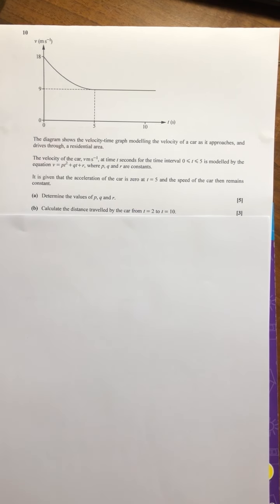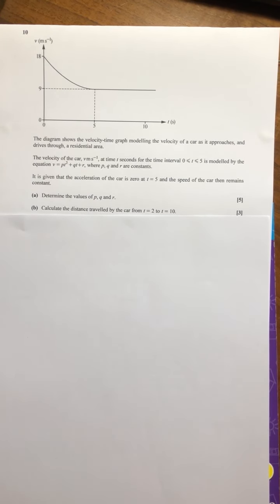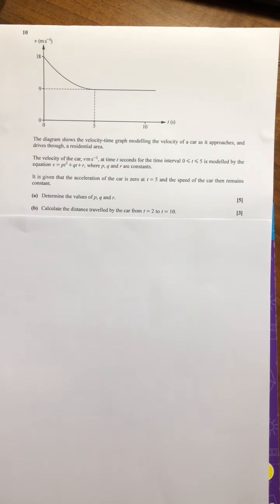So those two mechanics questions are really quite lengthy: 8 marks, and then particularly that monstrous 16 marks. If you were doing it in normal circumstances, it's not that tricky, but as you're rushing towards the end of the paper, it is easy to lose marks. So firstly, this question 10, we have a velocity time graph.